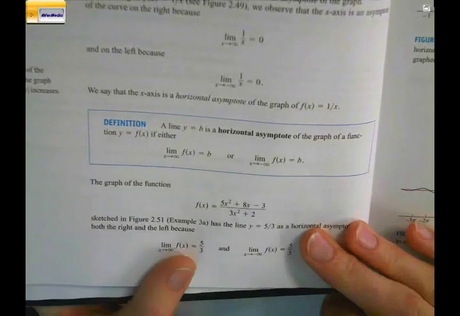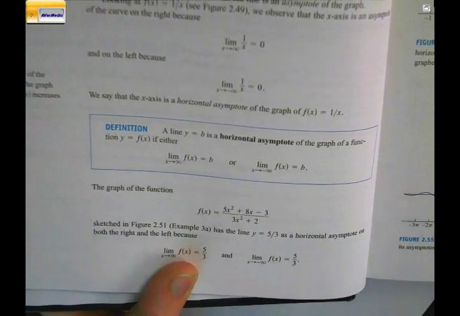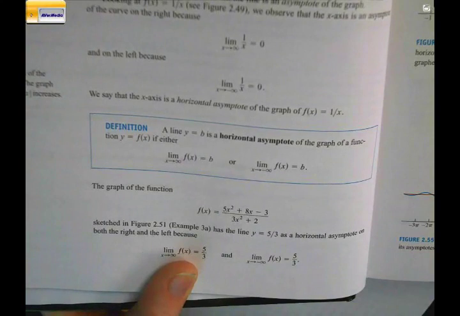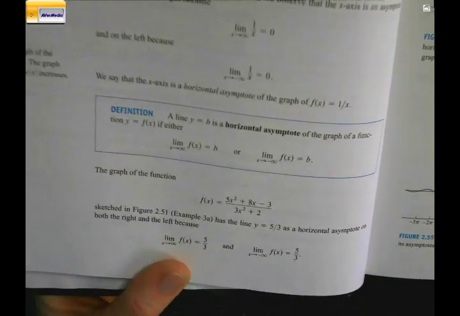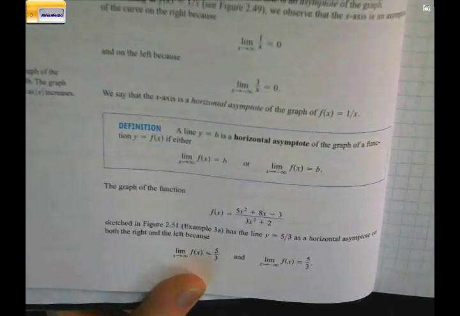Okay, here it is. There it is. A line y equaling b, some number, is a horizontal asymptote of a graph of a function, y equaling f of x, if either the limit as x approaches infinity of f of x is b, or the limit as x approaches negative infinity of f of x equals b. Study that for a minute. Think about it. Ponder if you understand what it means. Okay. And then I'm going to also write it down just a little bit.